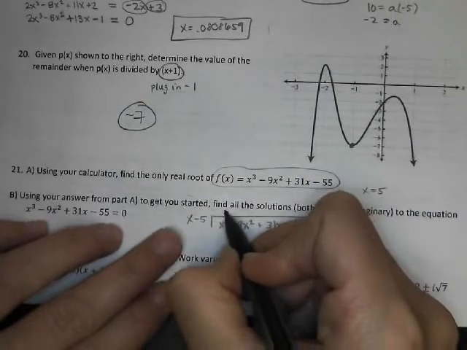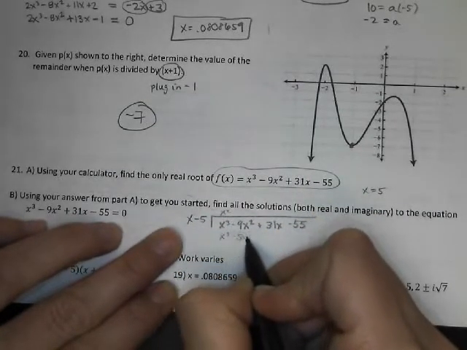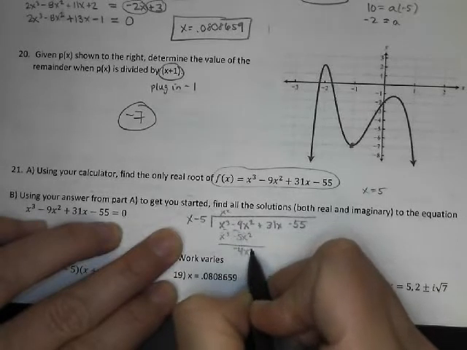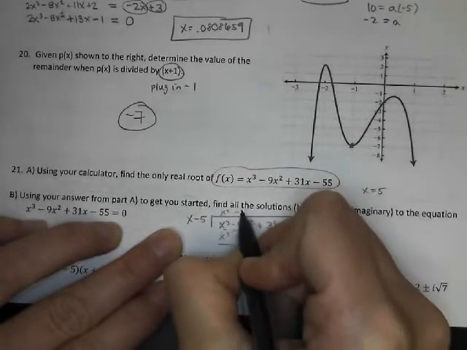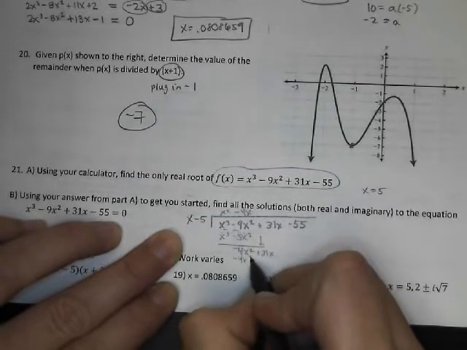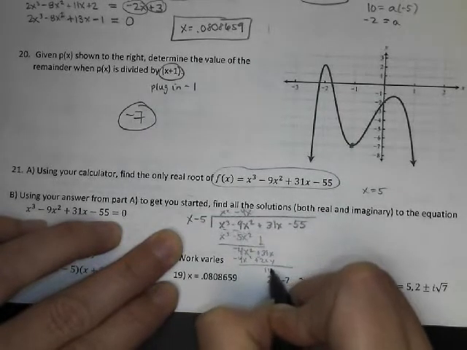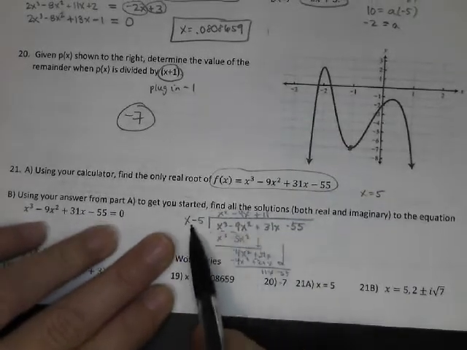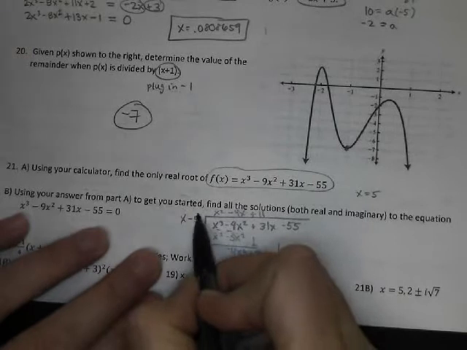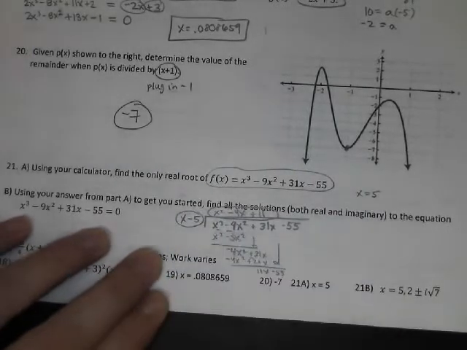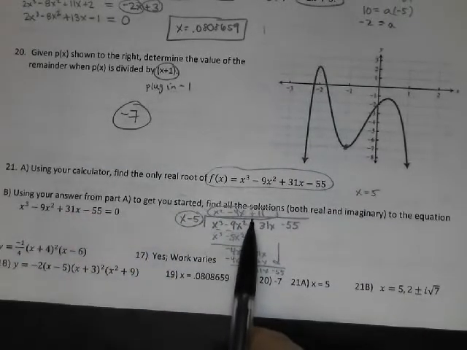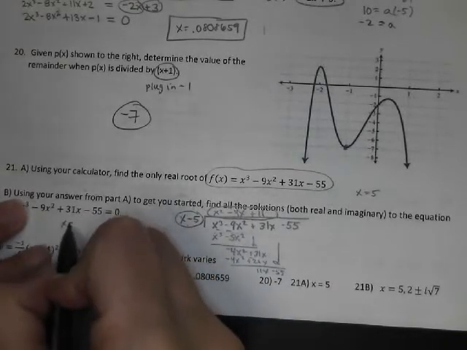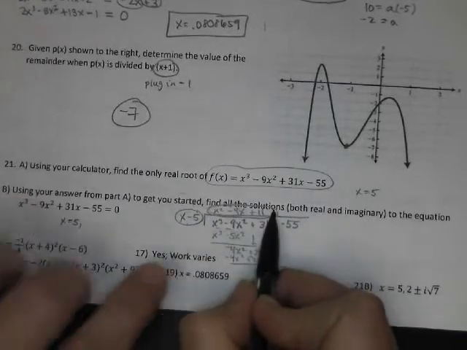So I'm going to do that quickly. Okay, so that went in evenly, 11x minus 55. So there's my factors so far. And now I can't factor that the rest of the way. To tee it up, I just have to do this quadratic formula. So my solutions are x equals 5, and my other solutions are coming from there.